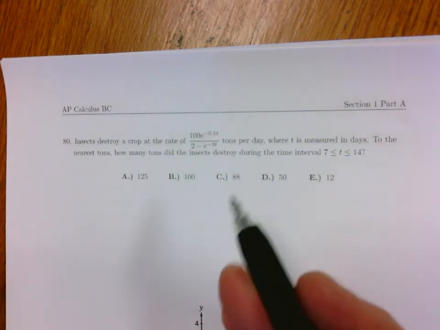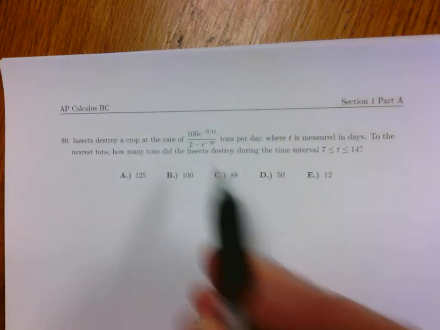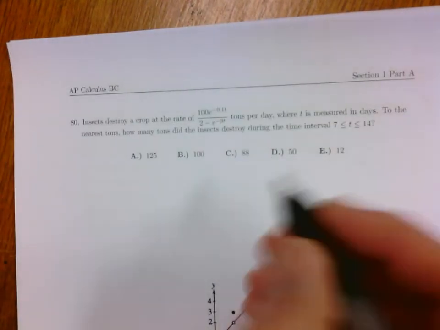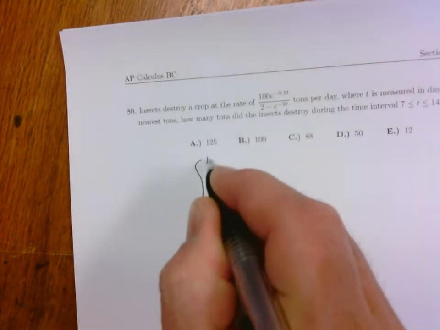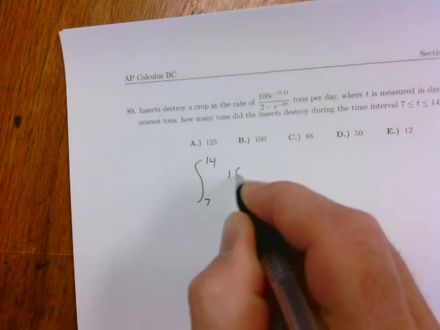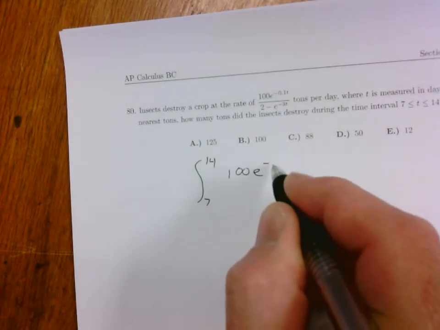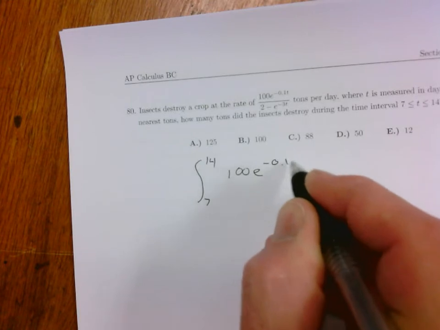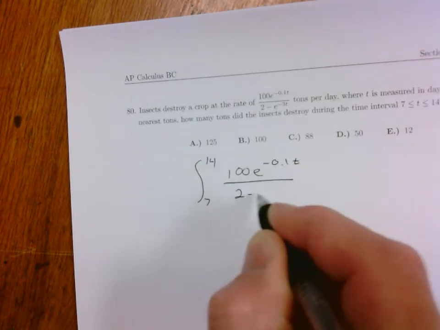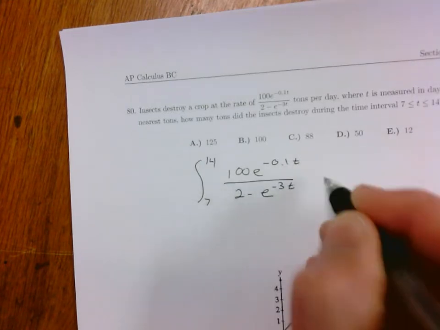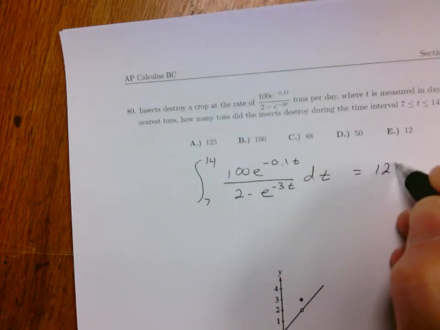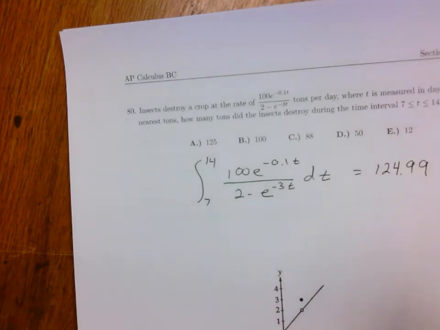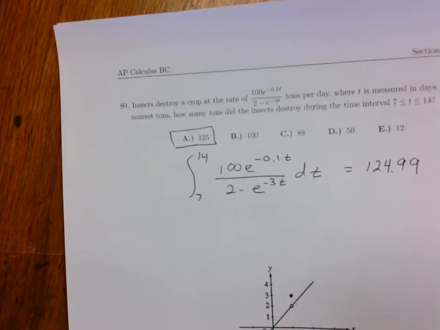If you want to know what the total amount is, you integrate the rate. So we're just going to integrate it from 7 to 14. So I have the integral from 7 to 14 of 100 e to the negative 0.1 t all over 2 minus e to the negative 3 t dt. Punch this into our graphing calculator. We get 124.99. So you can see the answer is A, 125.